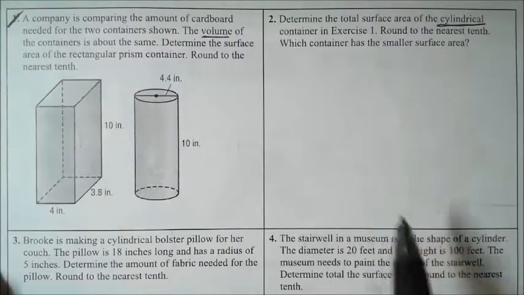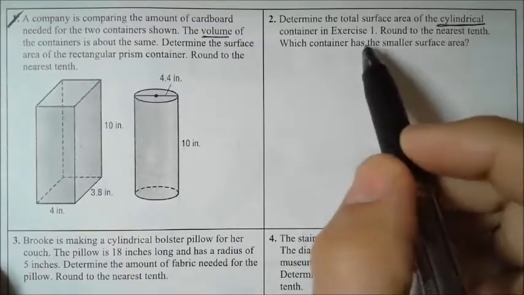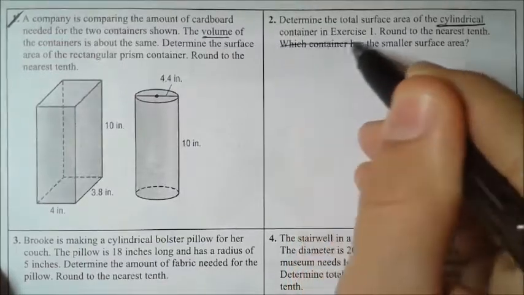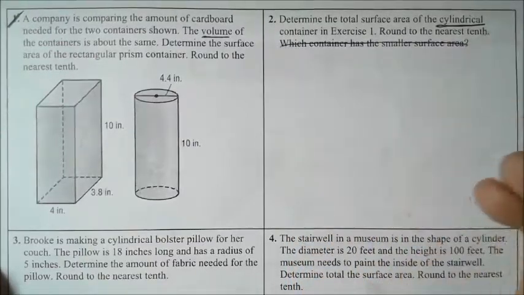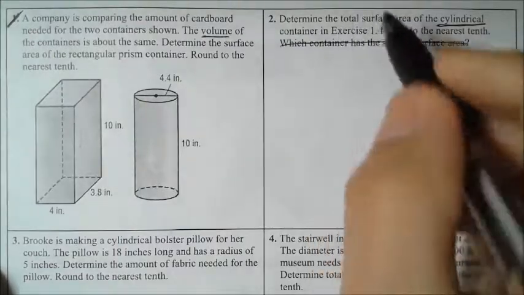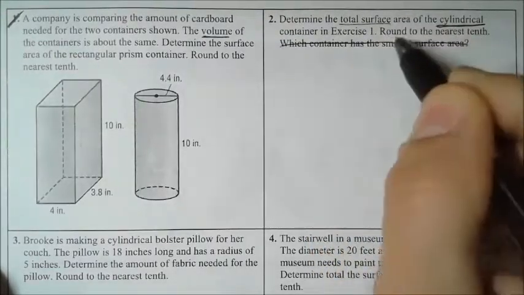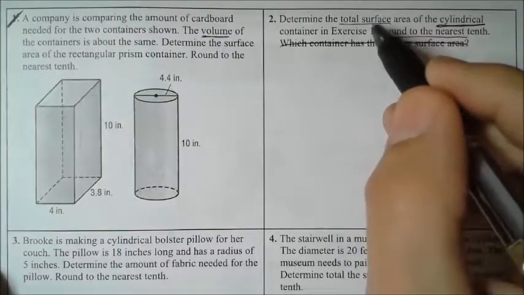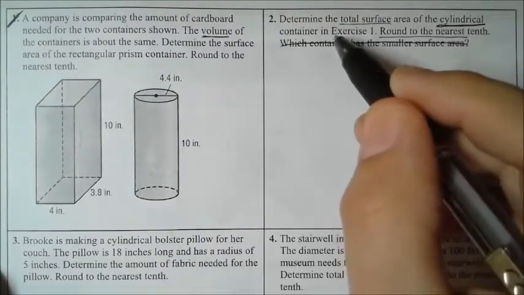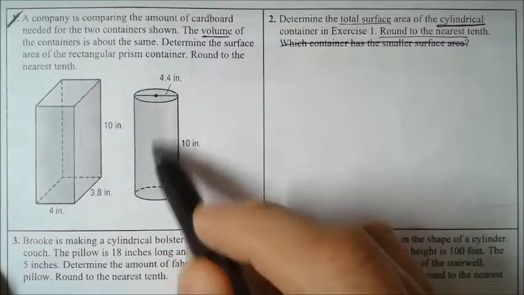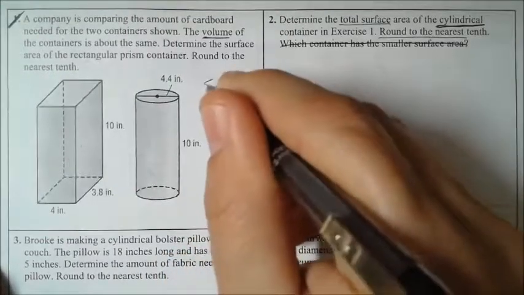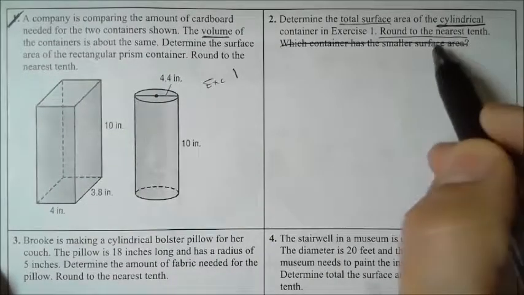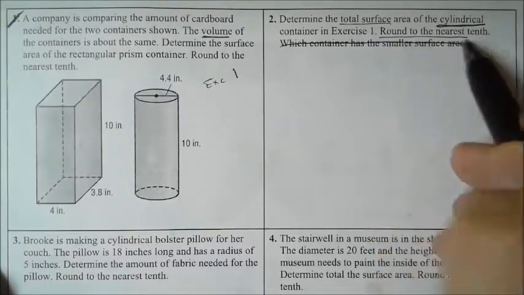So we're going to modify this a bit. I'm not worried about you finding the smaller surface area, so you can draw a line through there. I just want you to determine the total surface area and then round to the nearest tenth. So we're going to find the total surface area of the cylindrical container in exercise 1. That's this item right here, so I'll put this as exercise 1. And we're going to determine that surface area and round it to the nearest tenth.